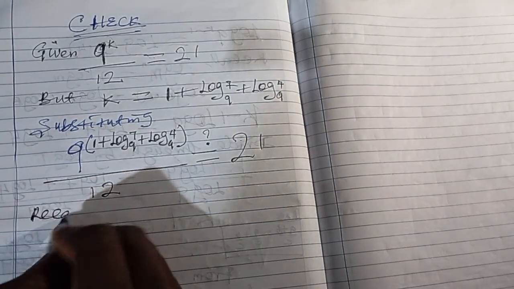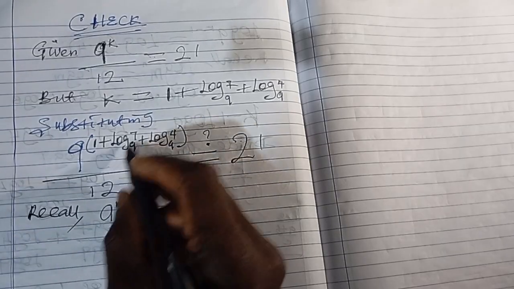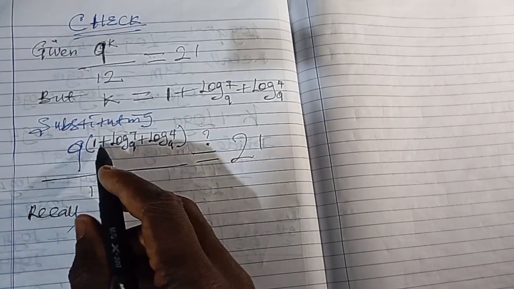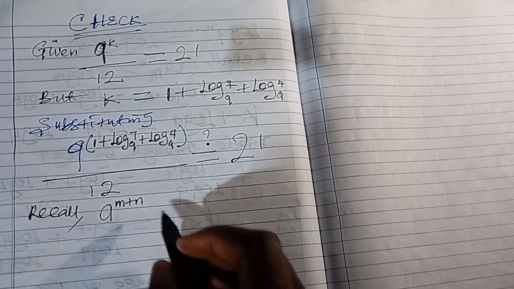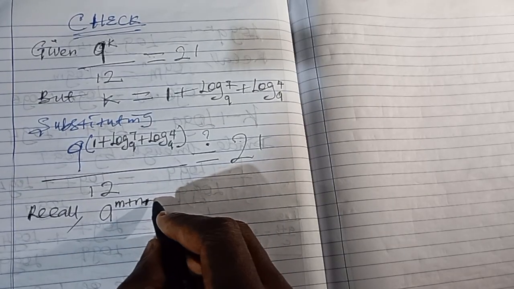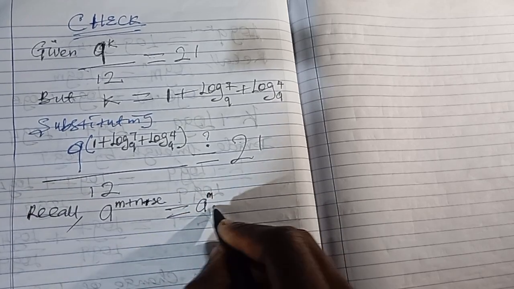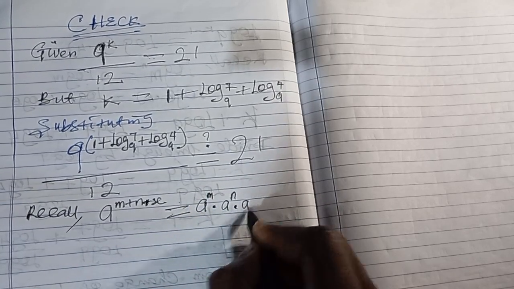Recall, A raised to power m plus n plus x is the same as A raised to power m multiplied by A raised to power n multiplied by A raised to power x.